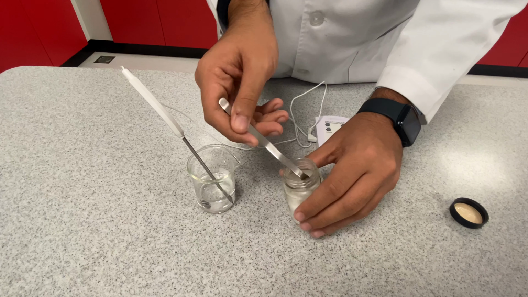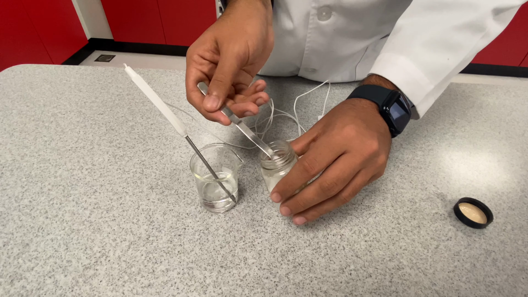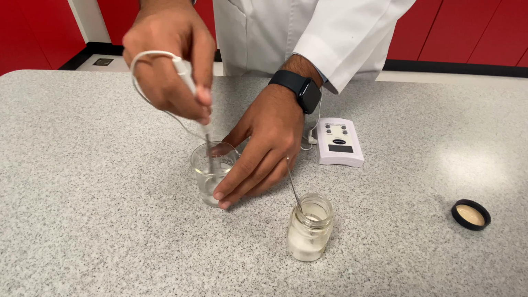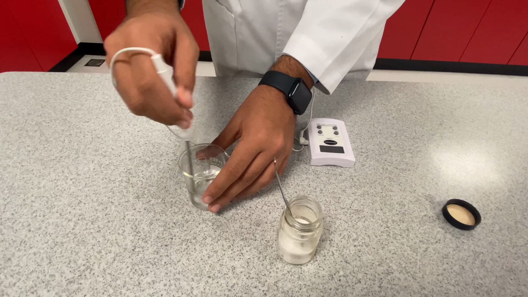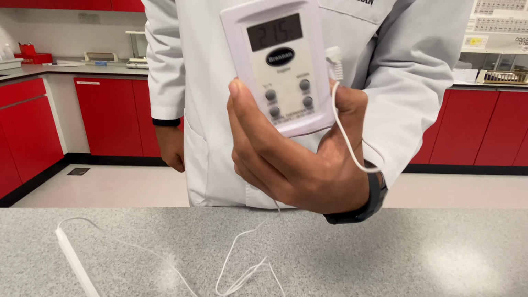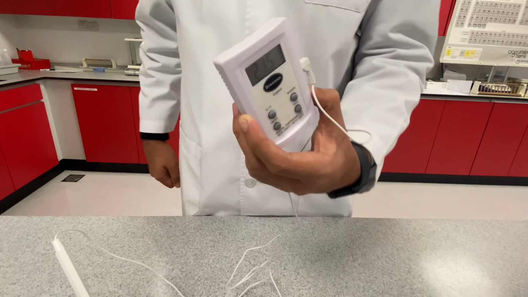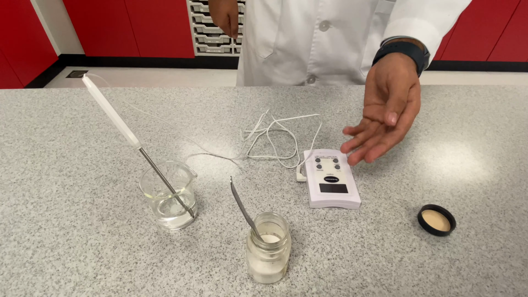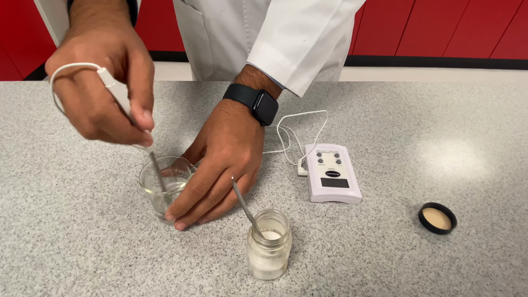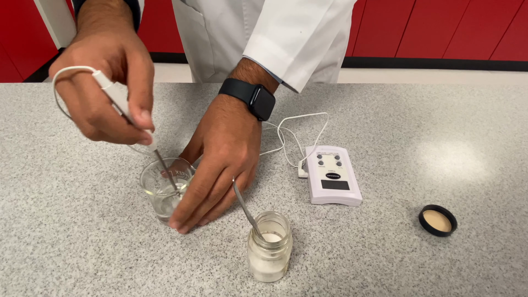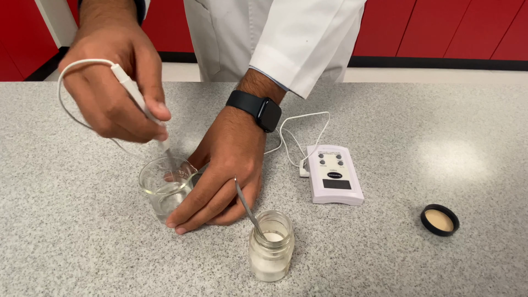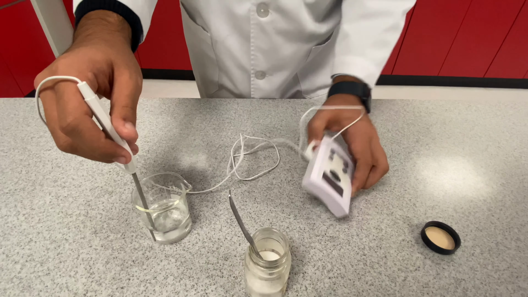Add a bit more. Stir. So now, as you can see, the temperature on the thermometer is decreasing. So it's now at 21.5 and it started at 22.3. So now you can see it's continuously decreasing. Now it's at 21.3. So what's actually happening here is that energy is being taken from the surroundings, i.e. the thermometer, to break the bonds inside the potassium nitrate, which is why the temperature reading decreases. So now you can see it's at 21.